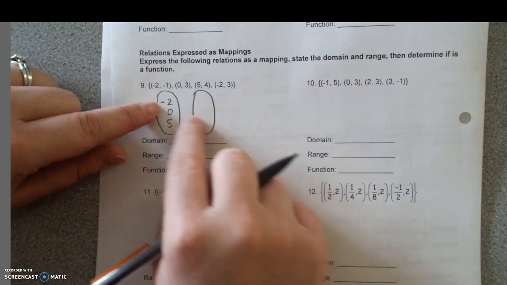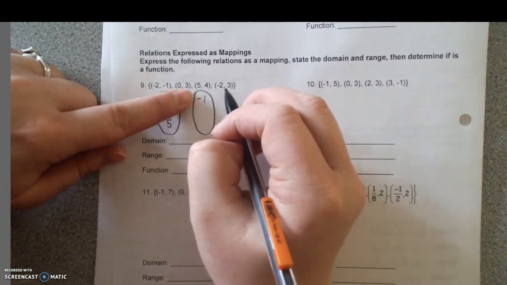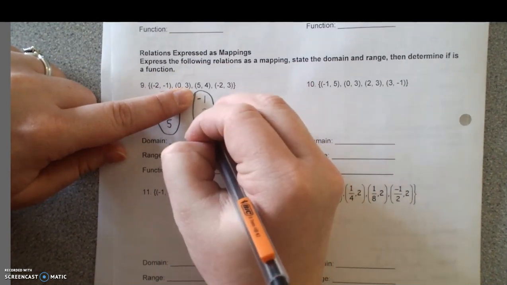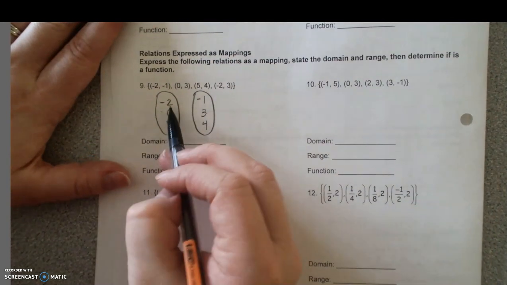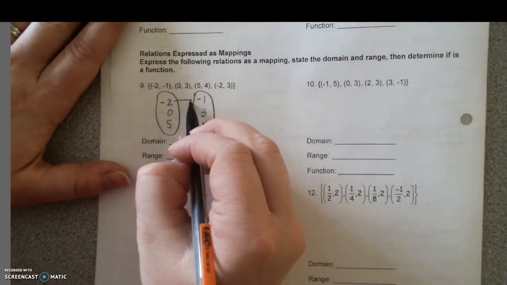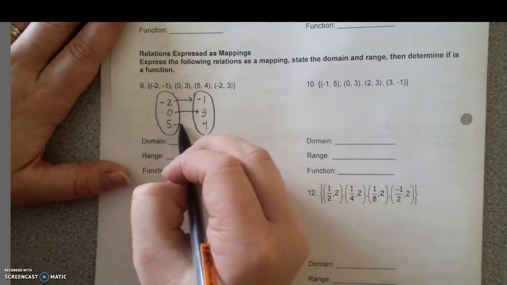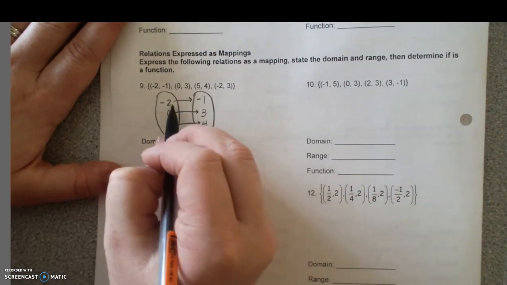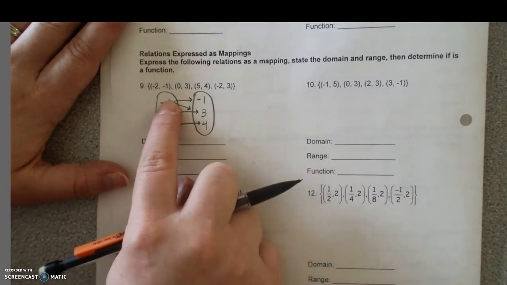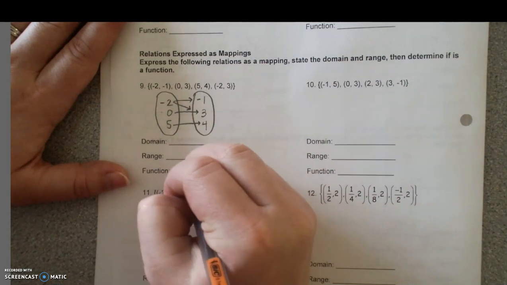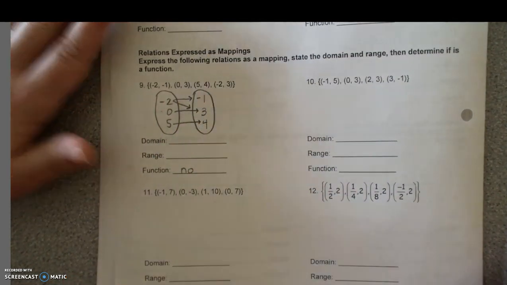Same thing on this side. I have, let's see which one would come first, -1. I'm only going to write 3 once, even though it appears twice, and 4. And then I just draw arrows. So -2 goes with -1, 0 goes with 3, 5 goes with 4, and -2 repeats and goes with 3. So because -2 repeats, it's a cheater. This is not a function. And I'm going to leave it to y'all to write out your x and y values.